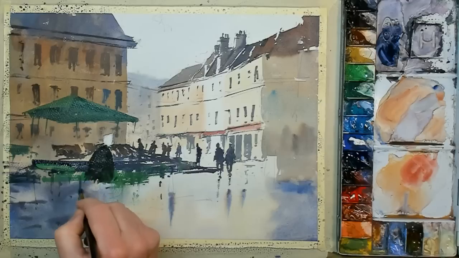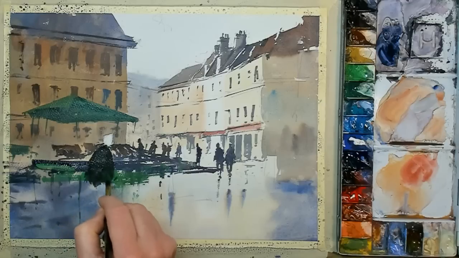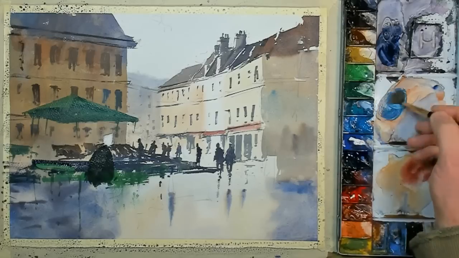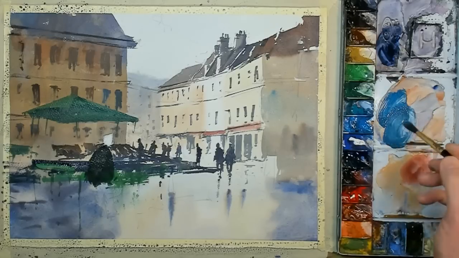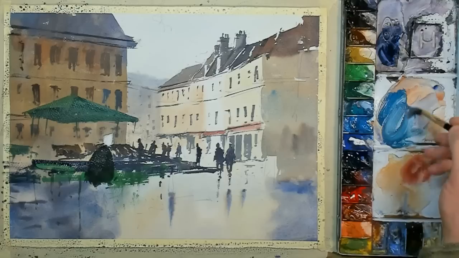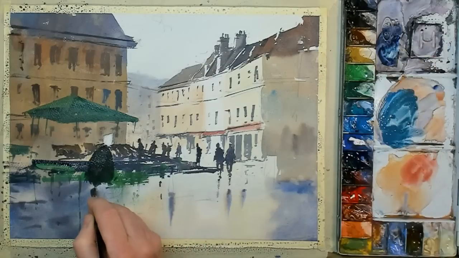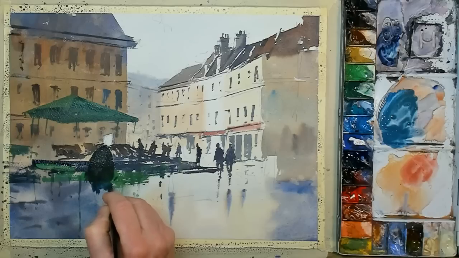As you come down, I can just about still see the pencil outline of the legs. Bit of cerulean blue, a little bit more water, and left hand leg, right hand leg.